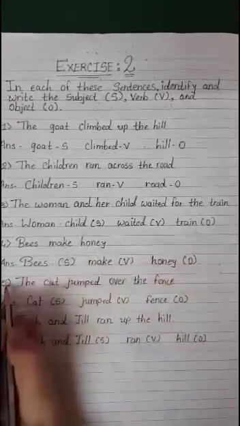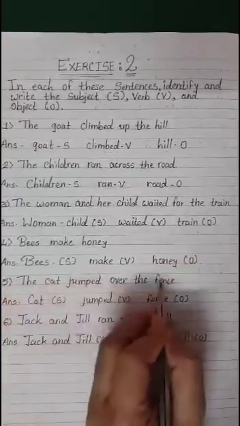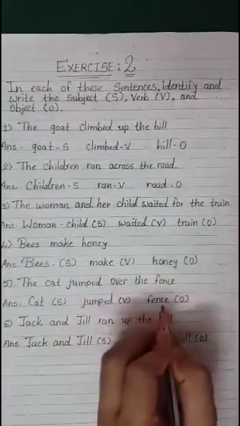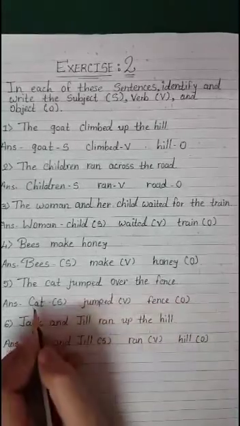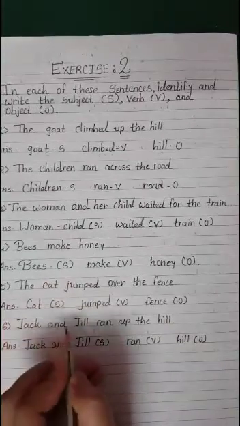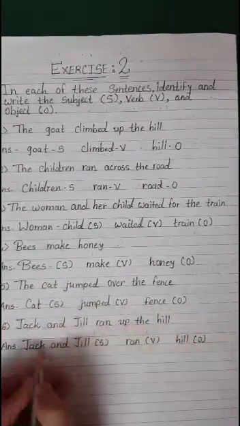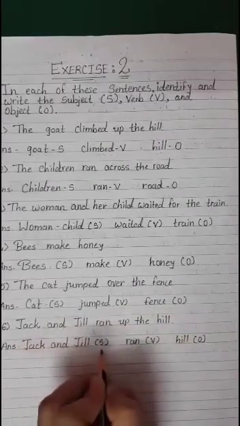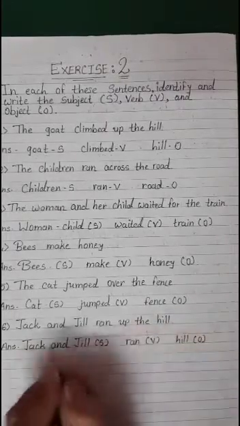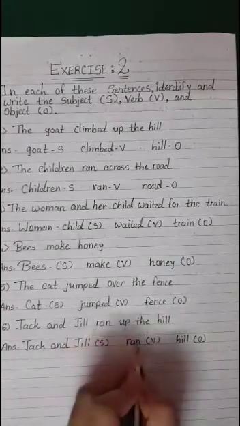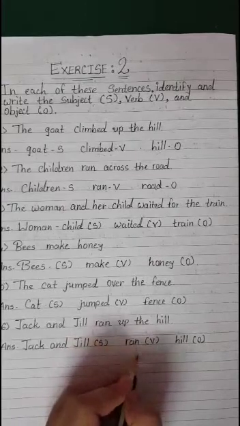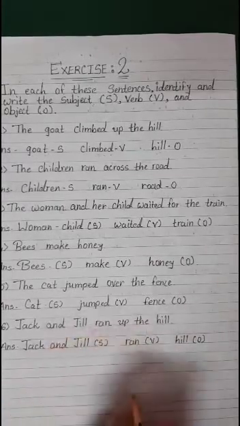Now number 5, the cat jumped over the fence. So here the cat is a subject, jump is a verb and fence is an object. The action jump is done by the cat. Number 6, Jack and Jill ran up the hill. So here Jack and Jill is the subject, ran is a verb and hill is an object. Jack and Jill both did the action, that is ran. So we can say ran is a verb, an action done by Jack and Jill.